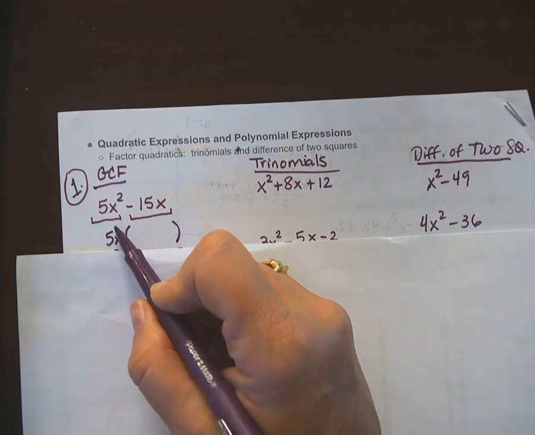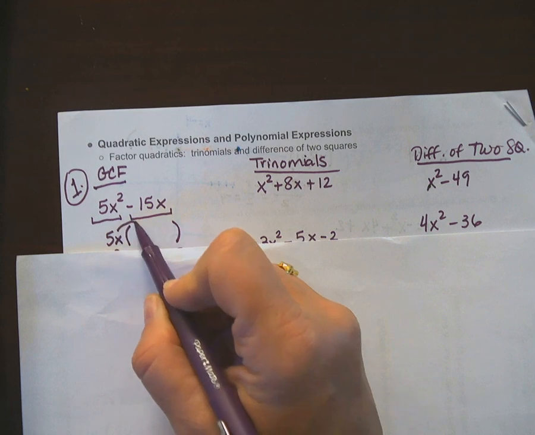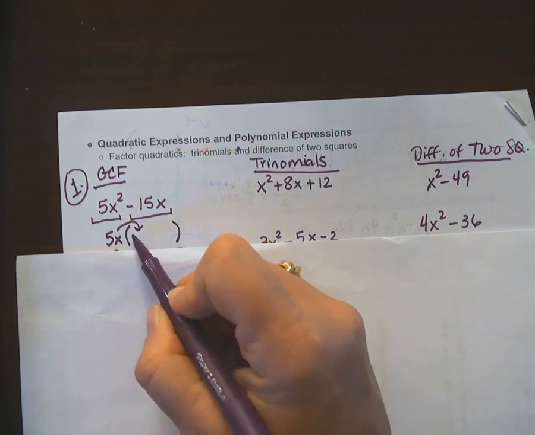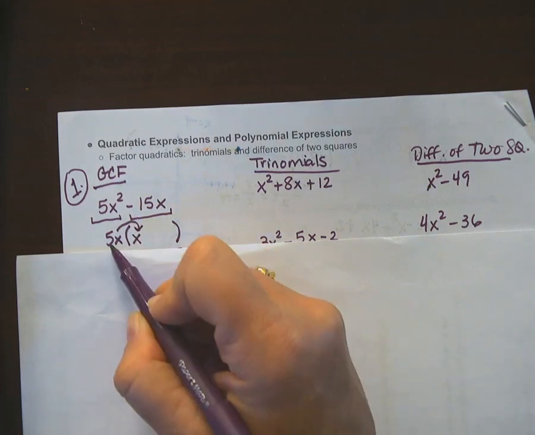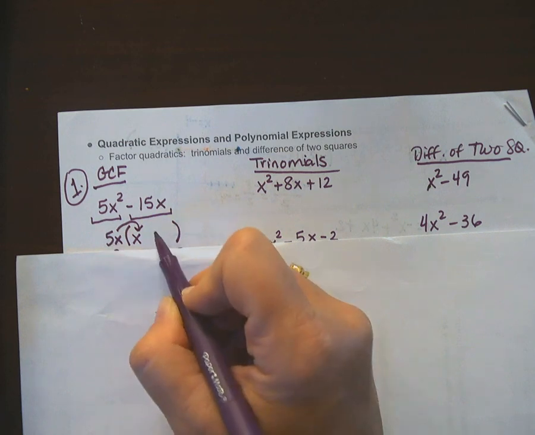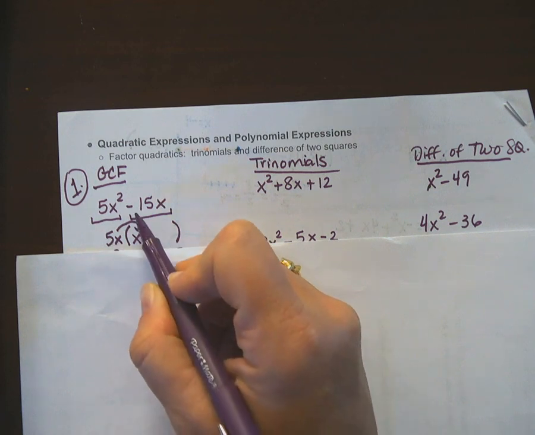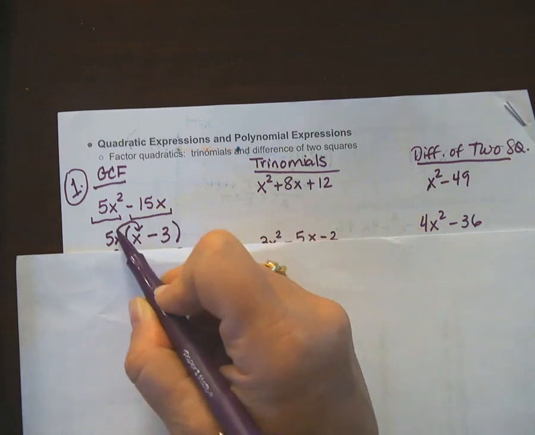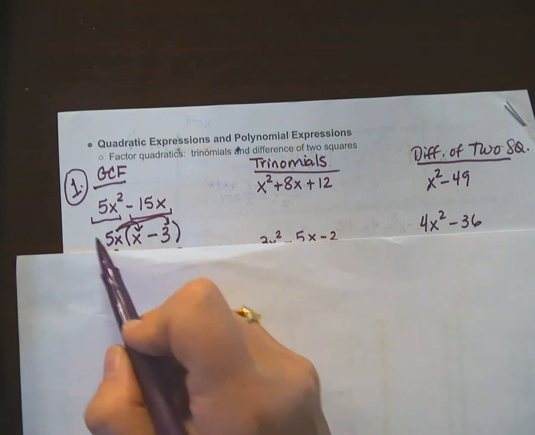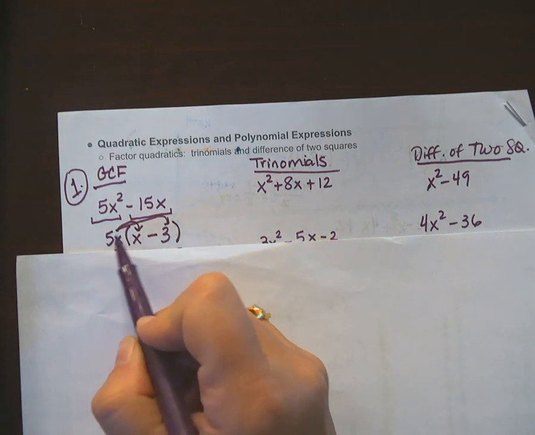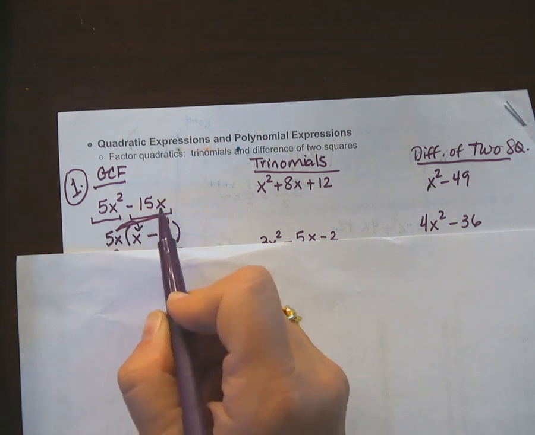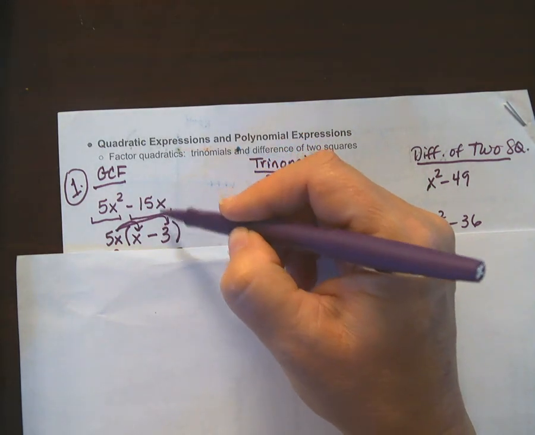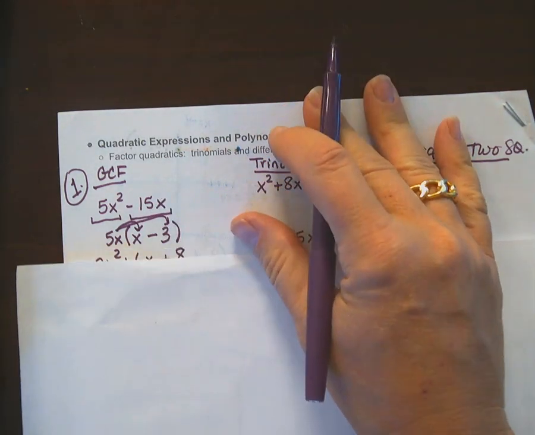So we want to think 5x times what will give us 5x squared. So that will become x. Then we do the same thing. 5x times what number here will give you negative 15x. And that's minus 3. So remember, you can always check your factoring by then going backwards and distributing and seeing if you get the original answer. Because we are making two expressions that are exactly the same, just written in different form.